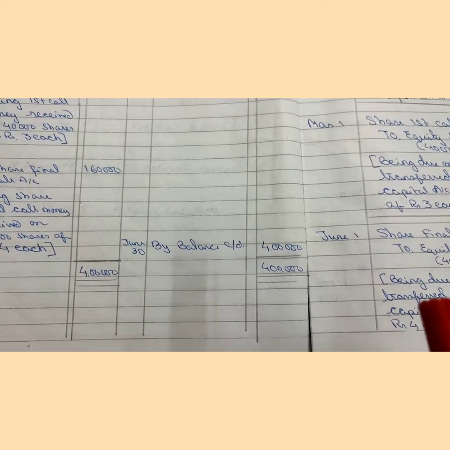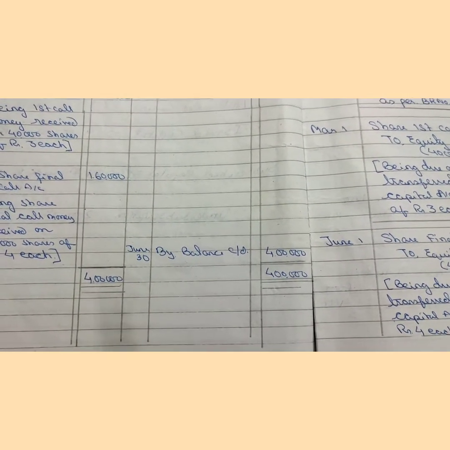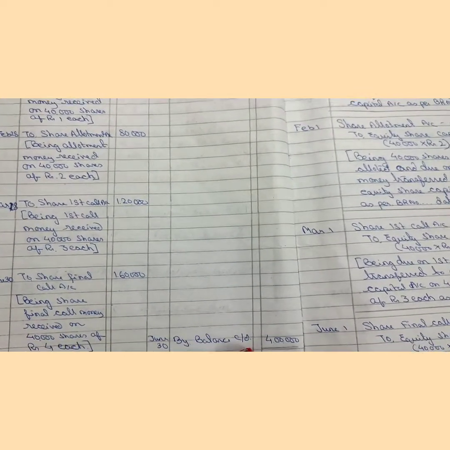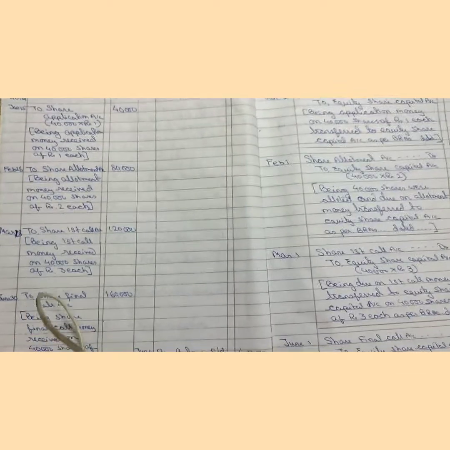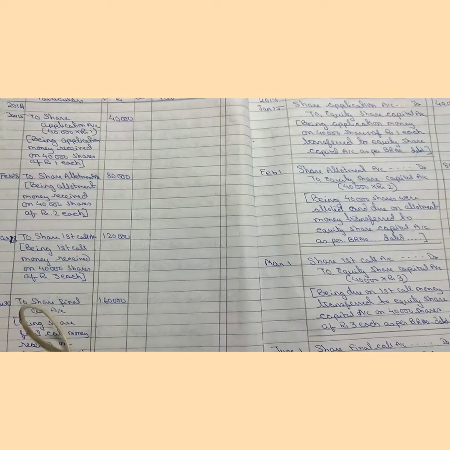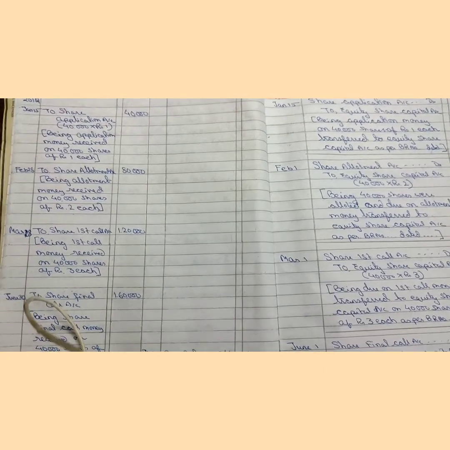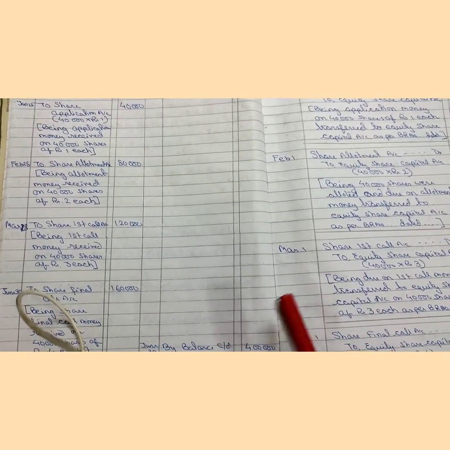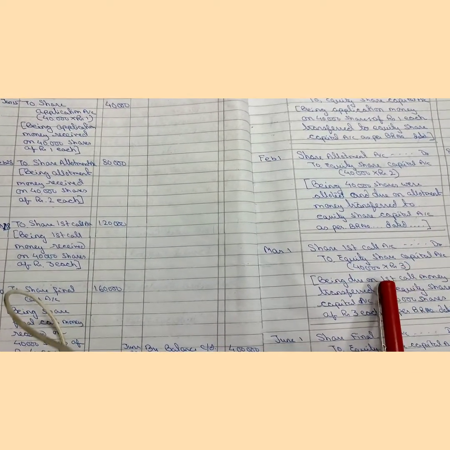Now you have to prepare the cash book when it is mentioned in the question. If in the question it is mentioned to prepare the cash book and prepare journal entries, in that case you have to do this cash book. Otherwise you have to do the total journal in your journal.